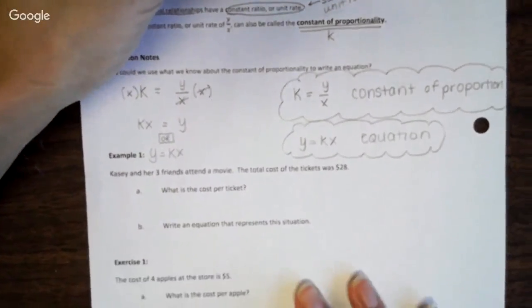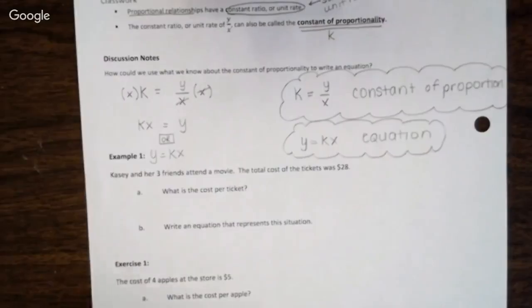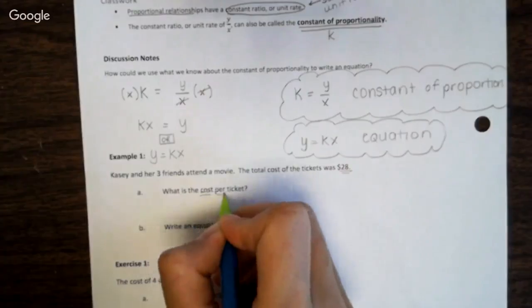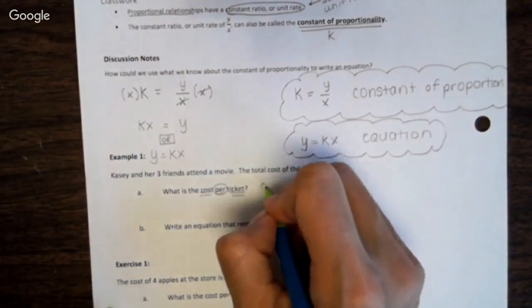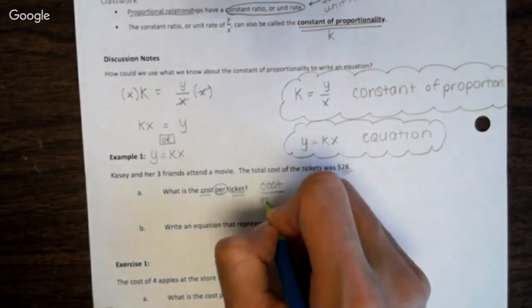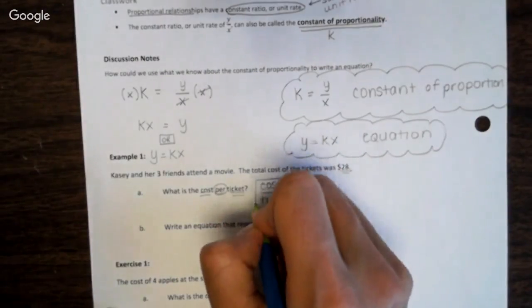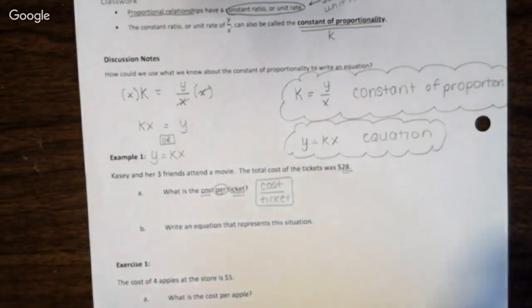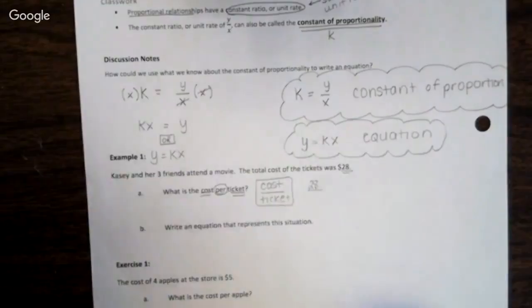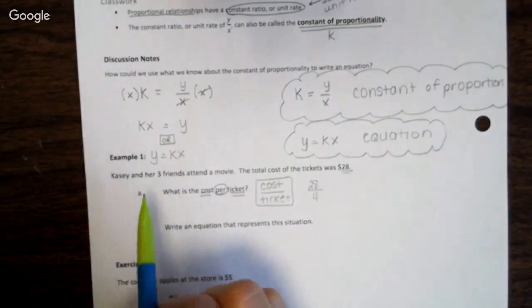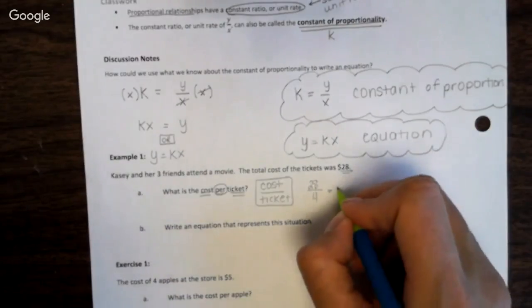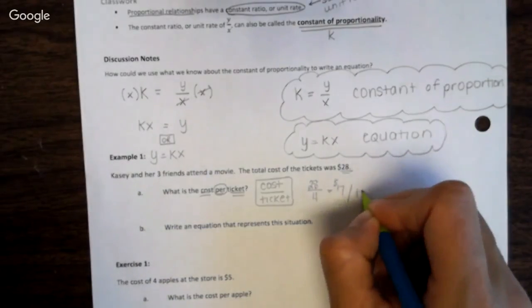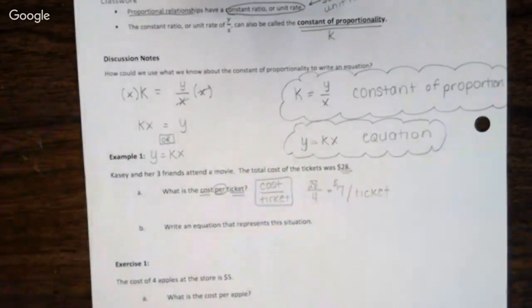All right, so let's look at example 1. Casey and her 3 friends attend a movie. Total cost was $28. What is the cost per ticket? That's asking us to find the unit rate. Cost divided by tickets. So here's my label for my unit rates. I know the cost was $28 and she's buying 4 tickets. Don't forget to add her into this. So 28 divided by 4 would be 7, and that's dollars per ticket. So the unit rate is found by dividing.